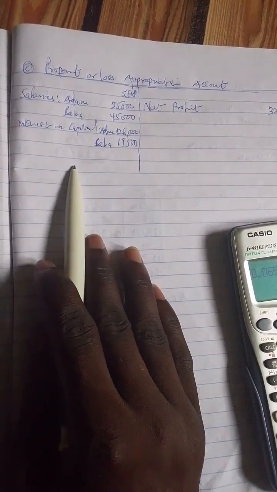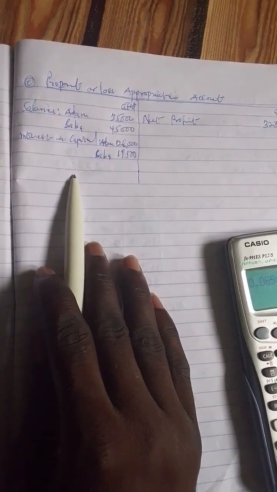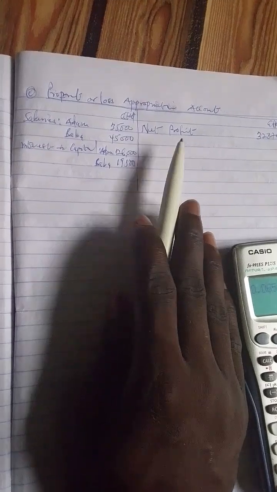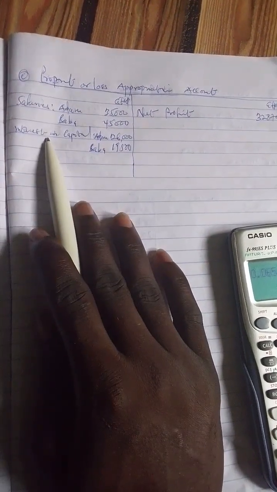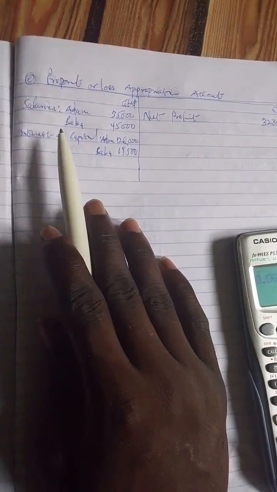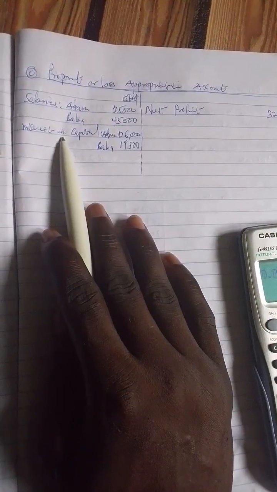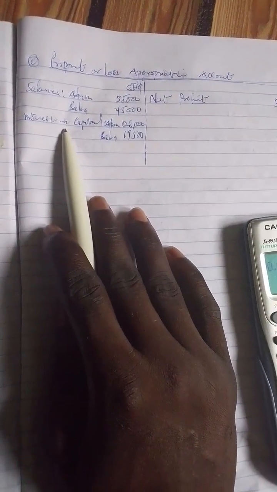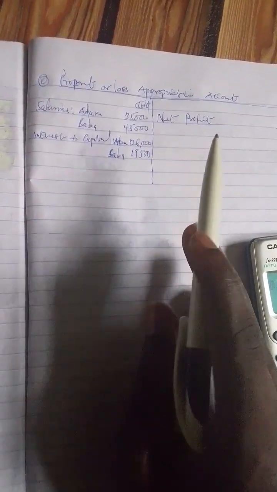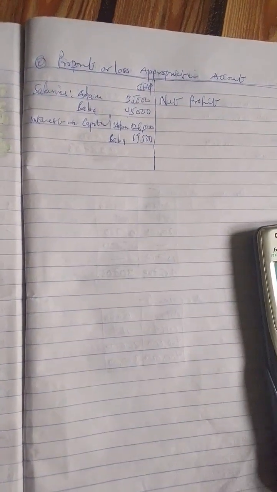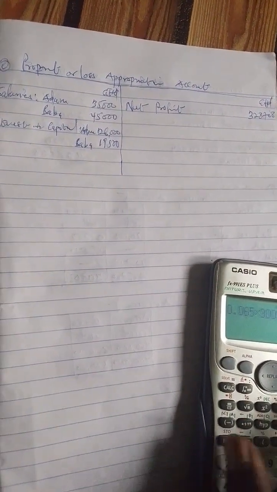But in case you come across any question that involves interest on drawing, you have to know that it's coming to the credit side. And if you have any commission, it's also coming to the debit side, or maybe interest on loan, it's also coming to the debit side. So these are some of the items that you can come across when you are solving a partnership question. So since we don't have any item again, let's balance it off.